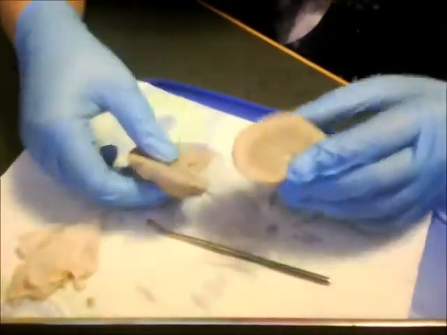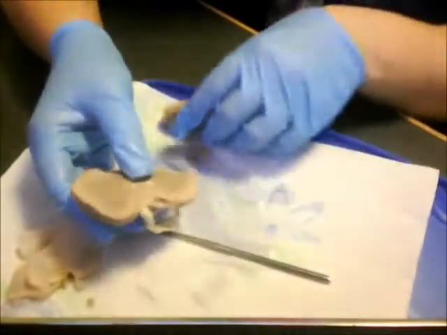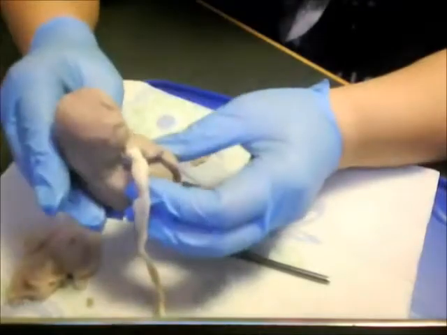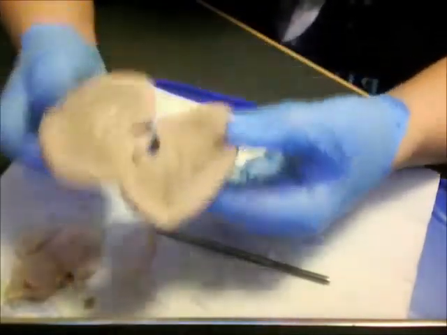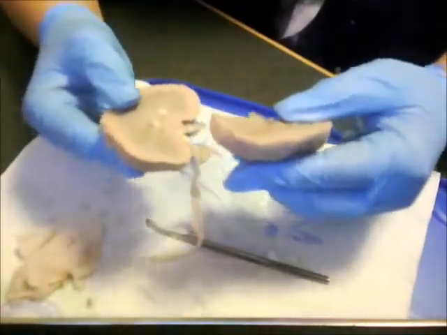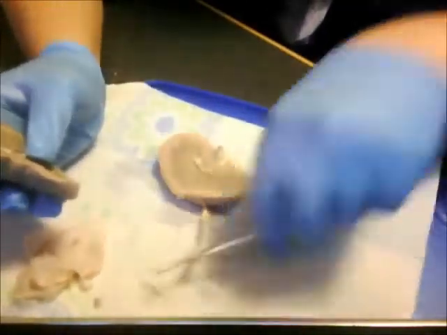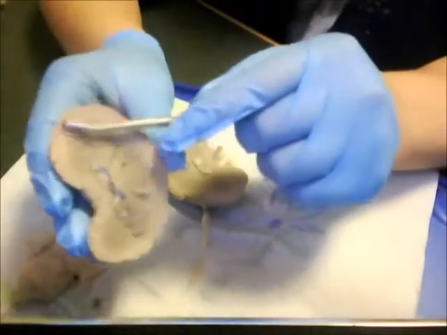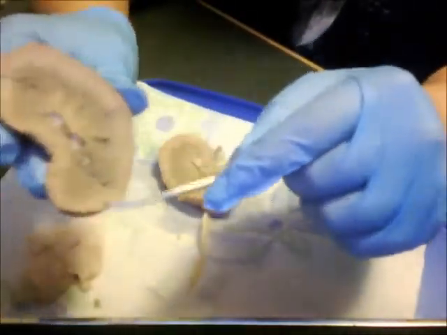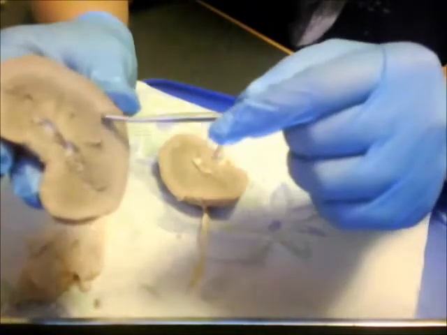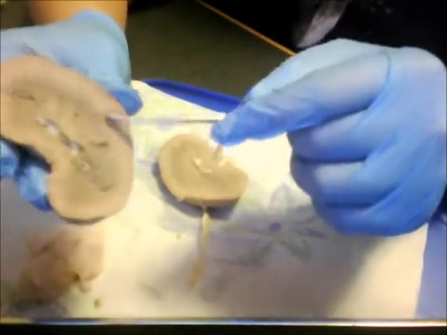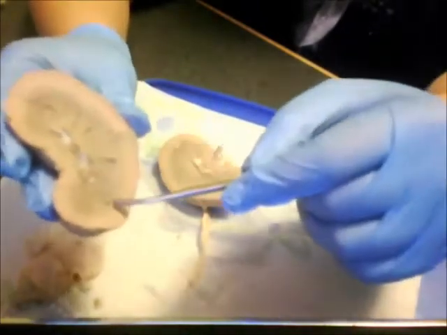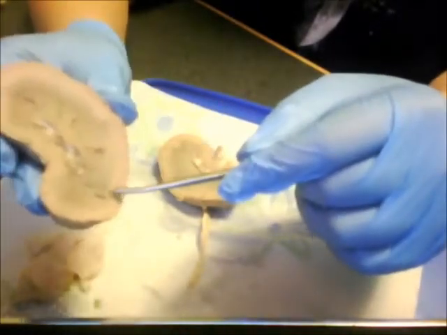Okay, now that I made a longitudinal cut down the middle of the kidney, I have a left and right side, as you can see. And then I open it up like a book. The superficial structure on the outside, it's a little lighter than the rest of the kidney. That would be known as the fibrous capsule. And then the lighter colors, they will go down the middle, and that would be known as the renal column.